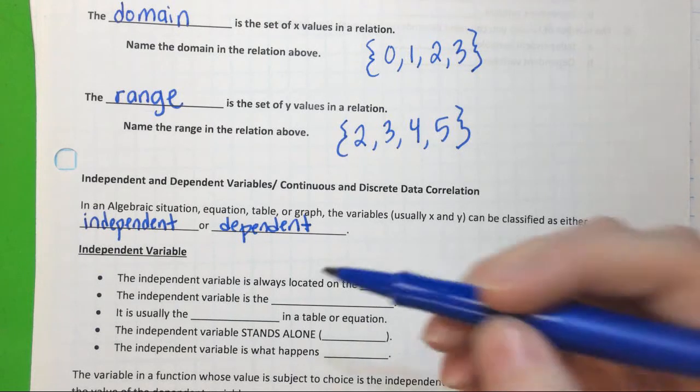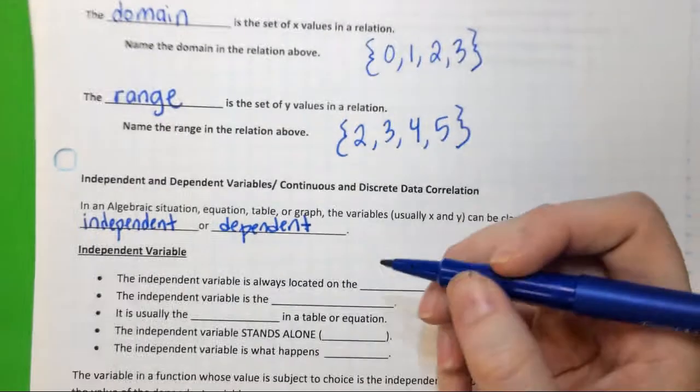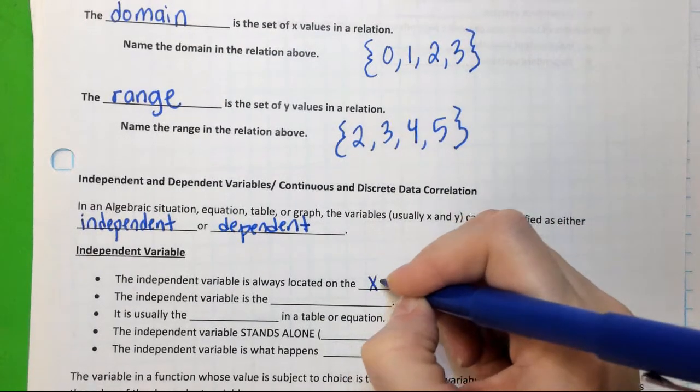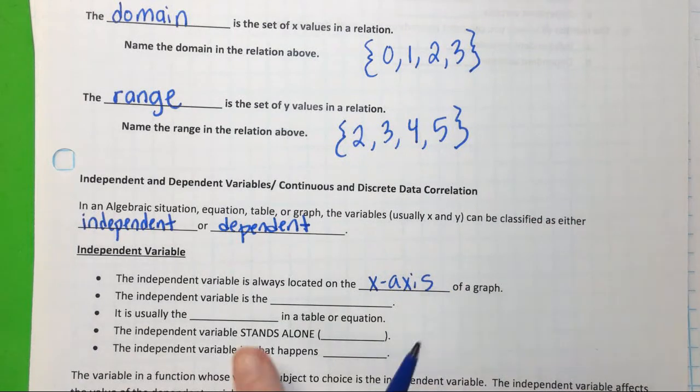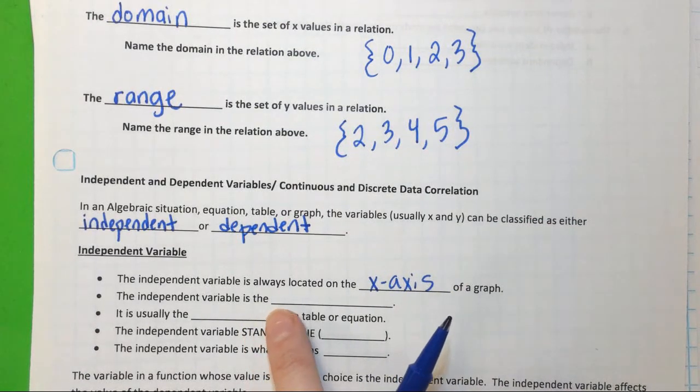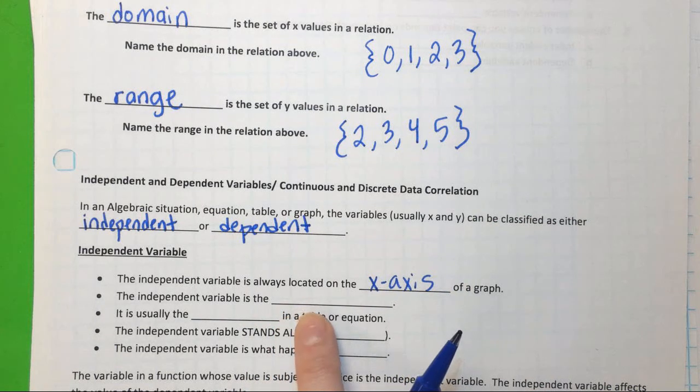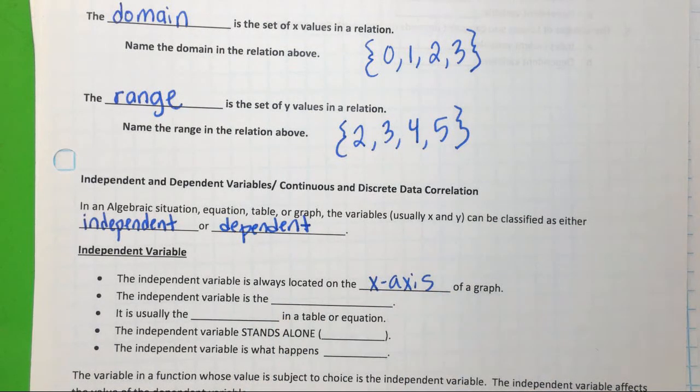So, the independent variable, this is always located on the x-axis. Okay, and then the independent variable is in the, what's the name for all the x values? Domain, yes.